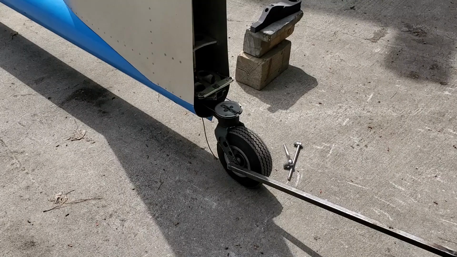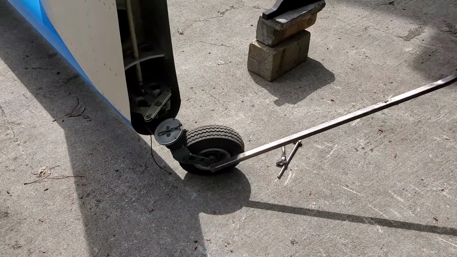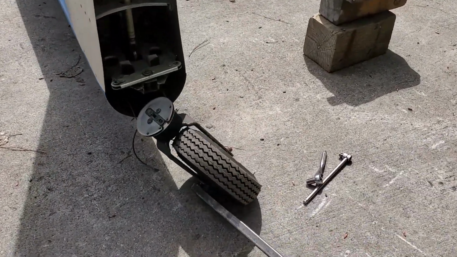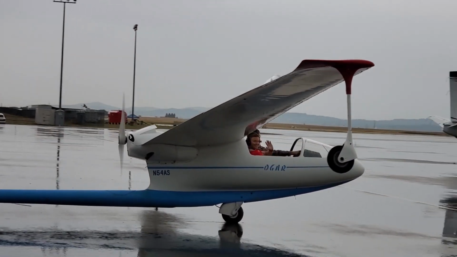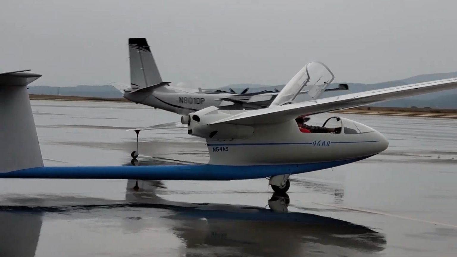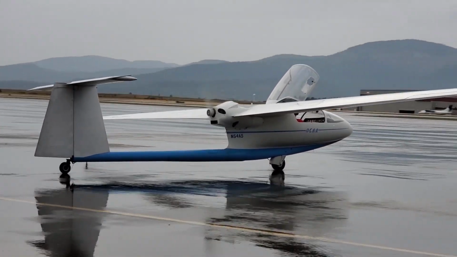In this example, we will print a replacement tailwheel arm for an SZD-45 Ogar powered glider. The part needs to be strong enough to sustain significant torsional and bending loads, but needs to be as light as possible to prevent issues with the aircraft's flight performance.